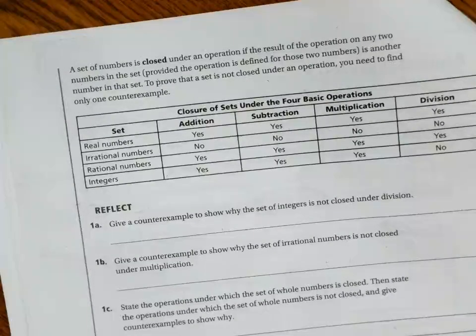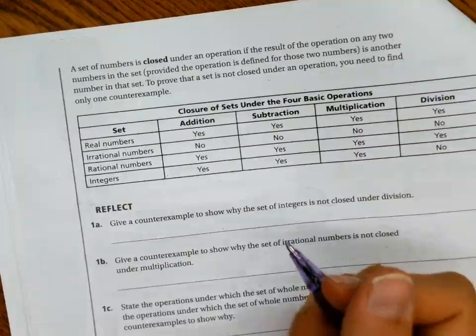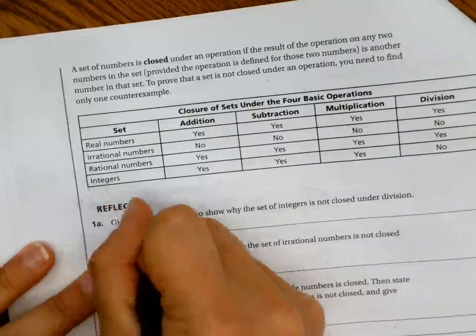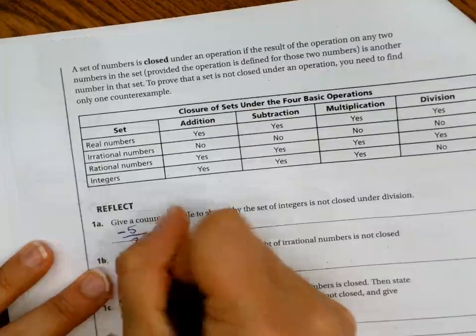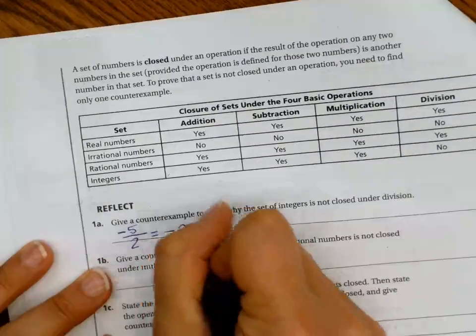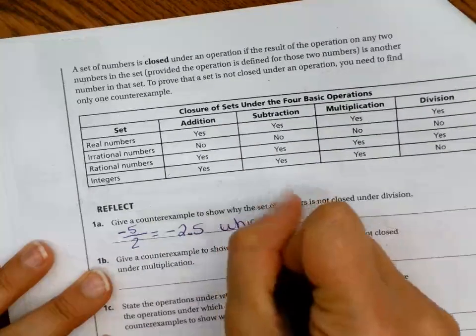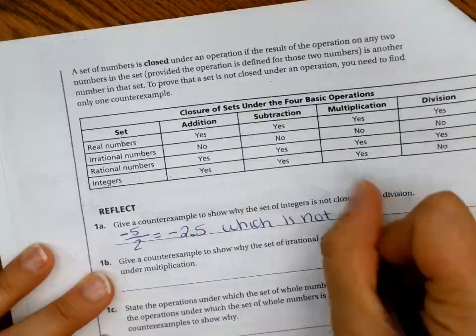Okay, so what if I did -5 divided by 2? I get -2.5, which is not an integer.